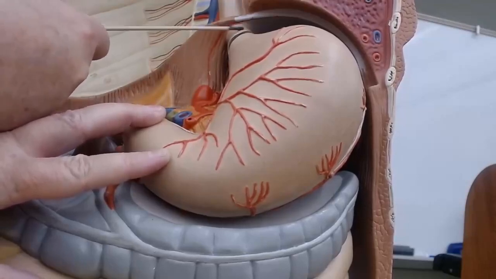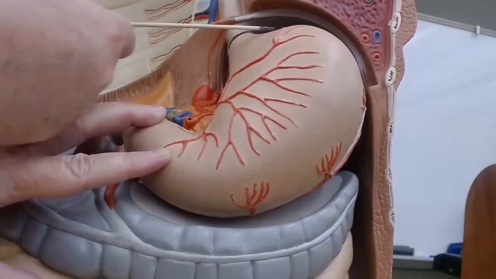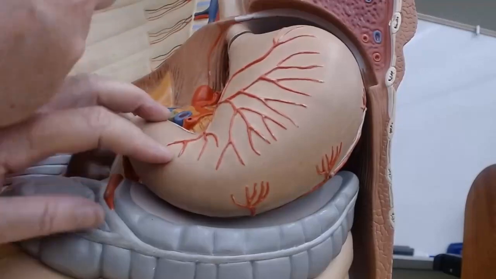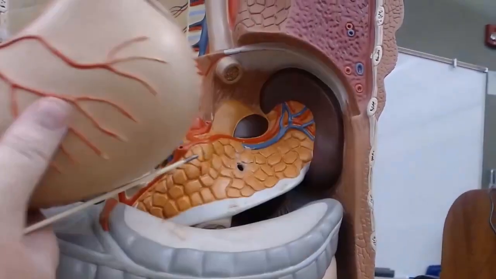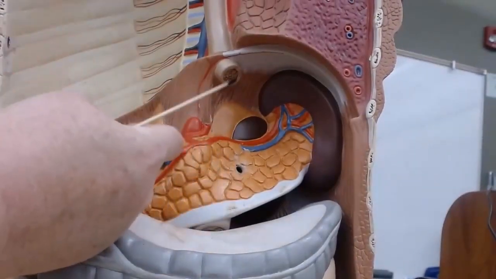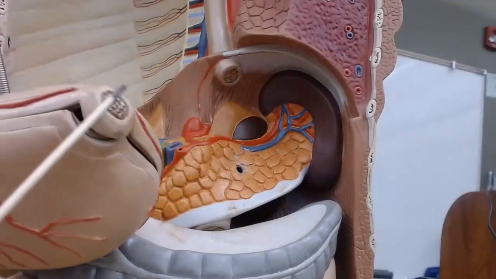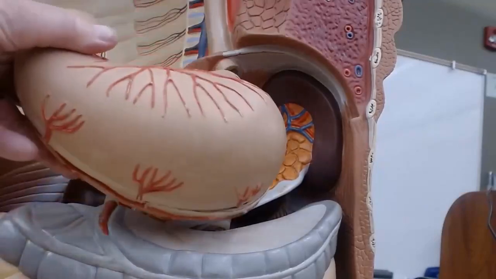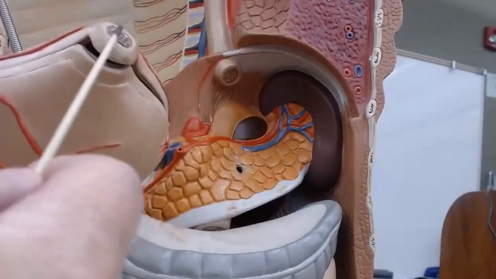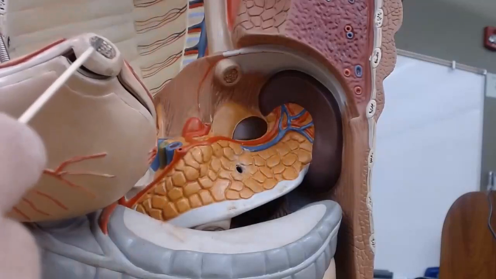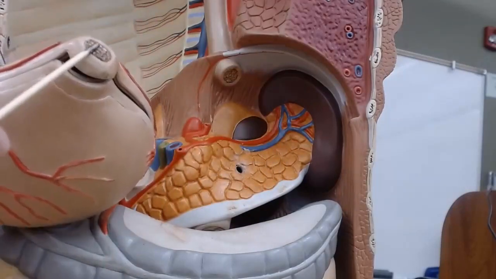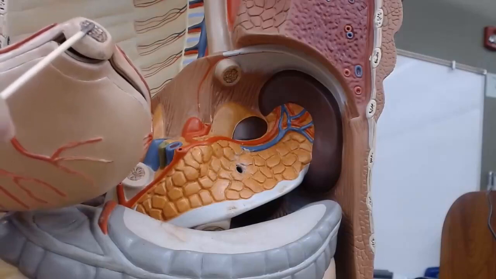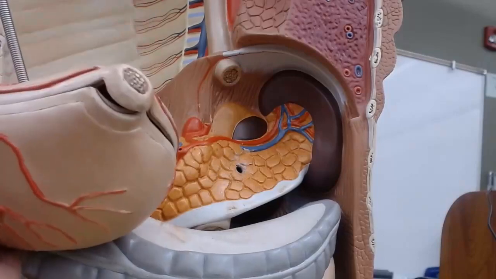And the esophagus is going to empty food into the stomach. Well, right here, there's a valve. So I could point to it here or here. That valve is the entranceway to the stomach, and it's called the cardiac valve or cardiac sphincter. Why does it have such a strange name?